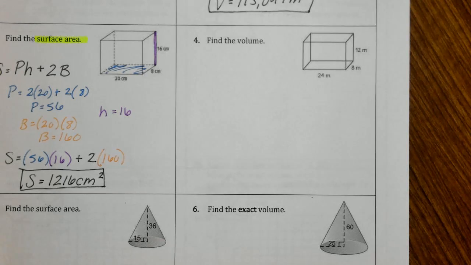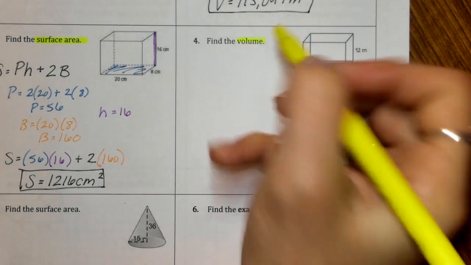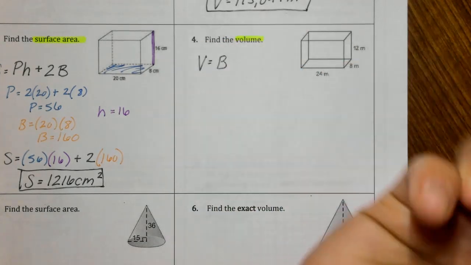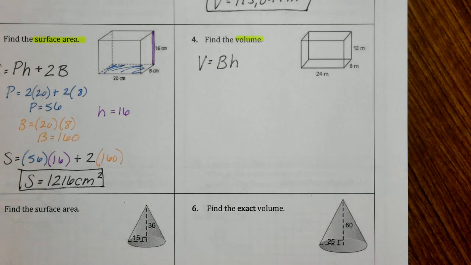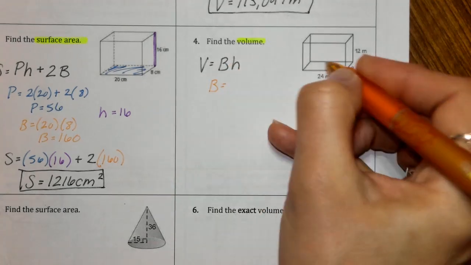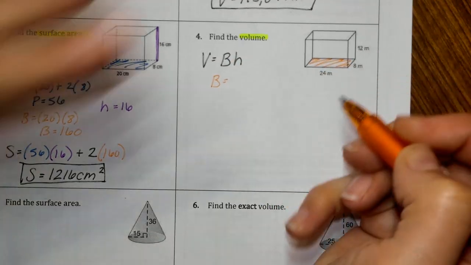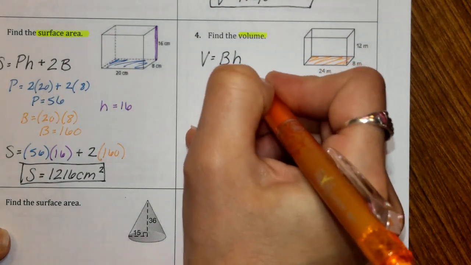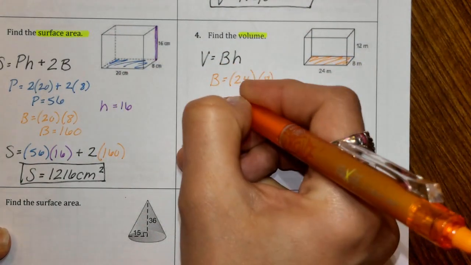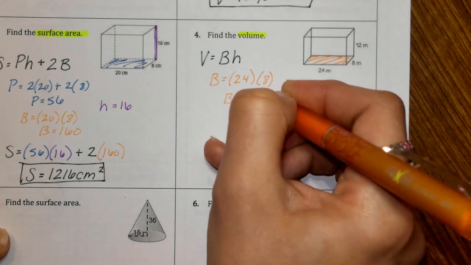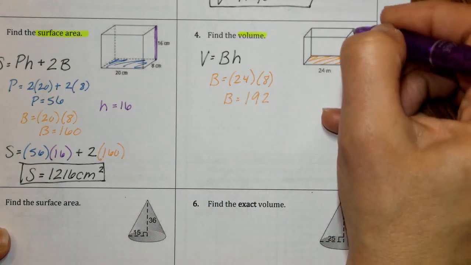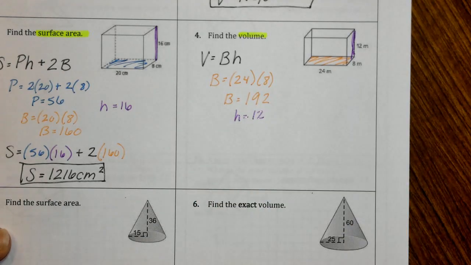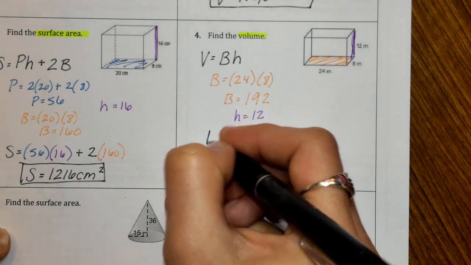Number 4, we're looking at volume. So your volume formula is simply just going to be area of the base times the height of the prism. So if we look at area of the base, right here, we're only looking at the two-dimensional, 24 and 8. So 24 times 8. Your area of the base is going to end up being 192. We're going to multiply that by the height of 12. Very easy with rectangular prisms.